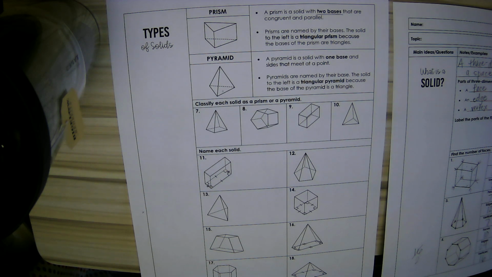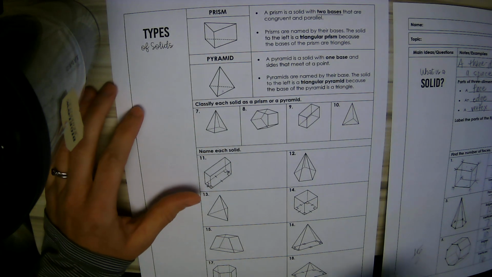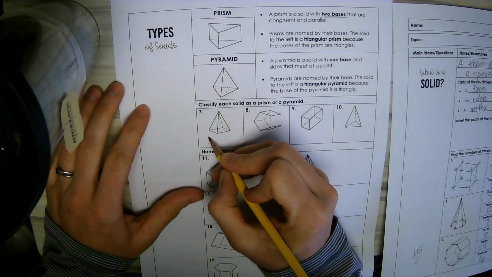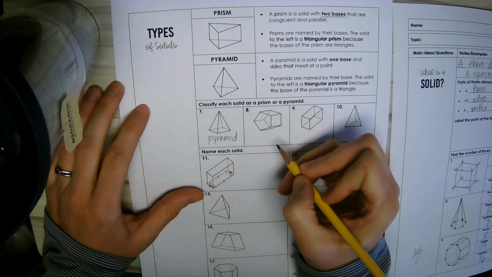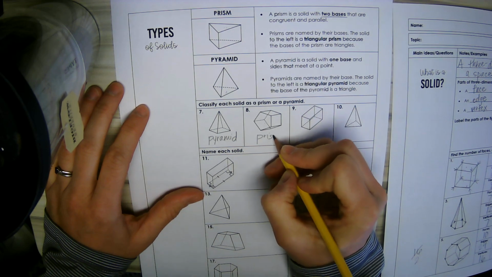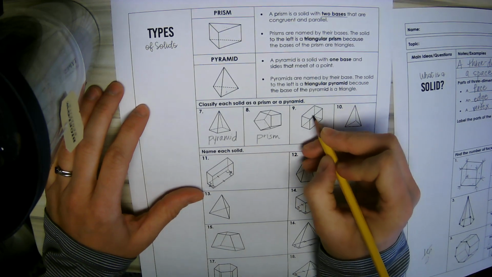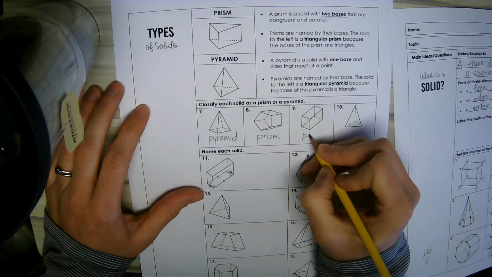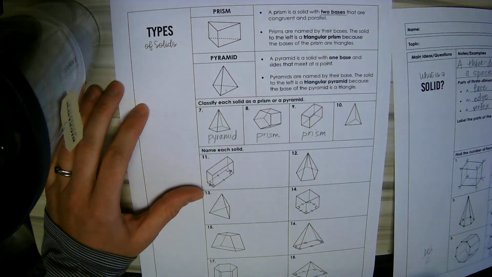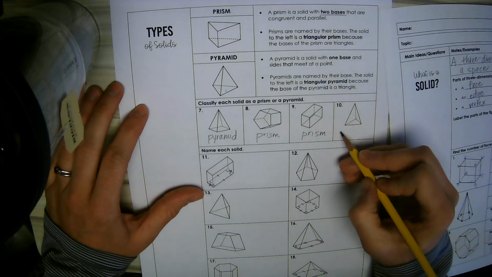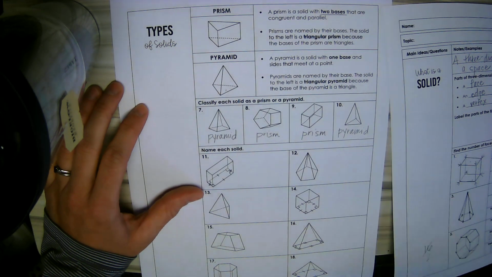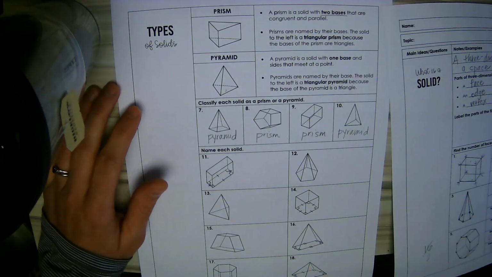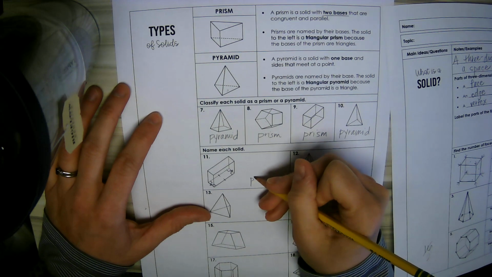Okay? So we're going to classify each of these as a prism or a pyramid. So if it meets at a point with 1 base, it is a pyramid. If it has 2 parallel bases, it is a prism, right? This has 2 parallel bases. If it meets at a point, it is a pyramid with 1 base, right?